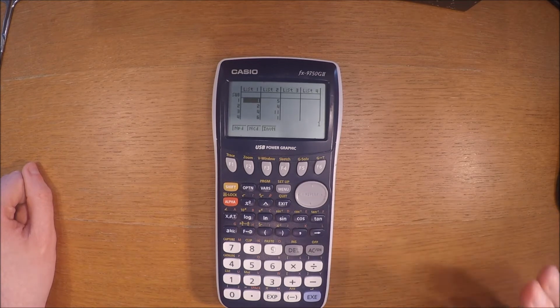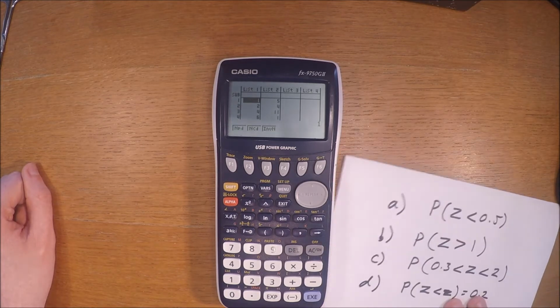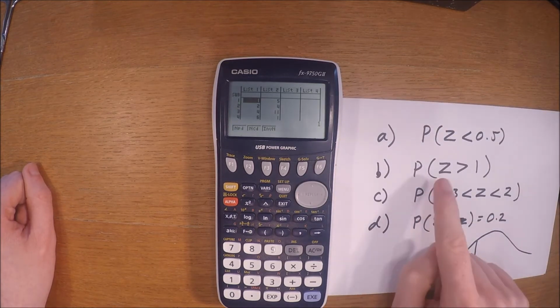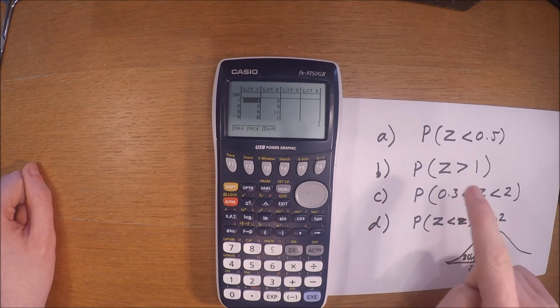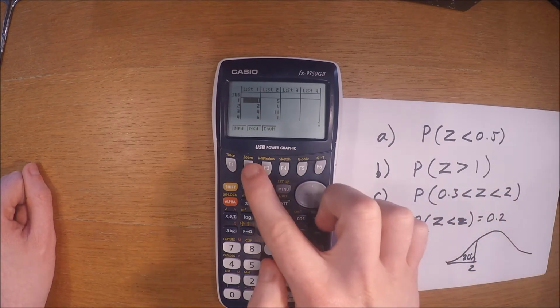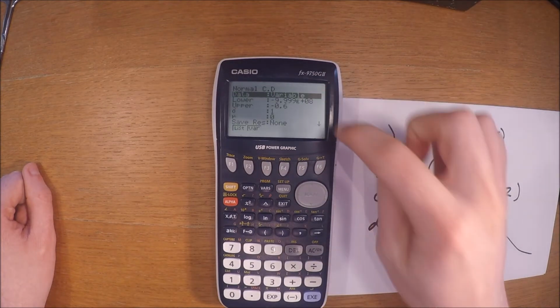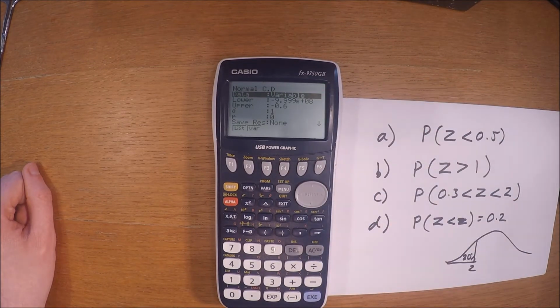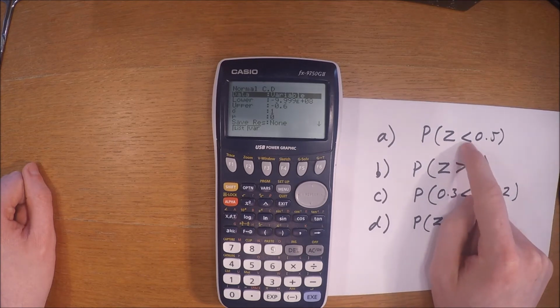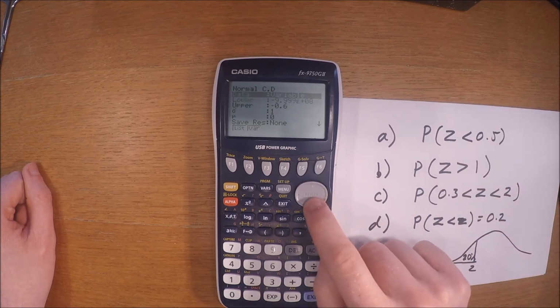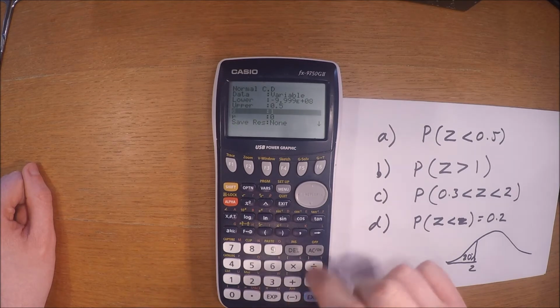Now MPD we're never going to use. The only two that we're interested in are NCD and inverse normal. Now let's have a look at a few questions and how this may help us. So we have a look at the first one. If we're trying to work out the probability that Z is less than 0.5, this is an NCD question. At the top, you need to make sure your data says variable rather than list, so change that if not. We want to work out the probability that Z is less than 0.5, so our upper bound is 0.5.